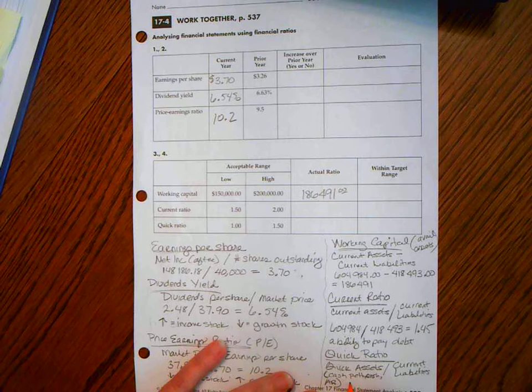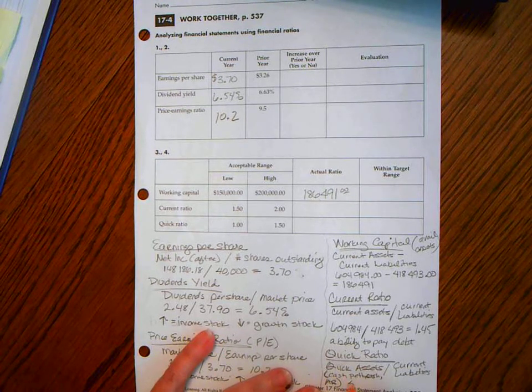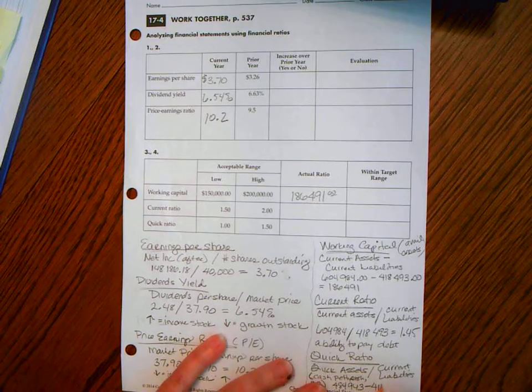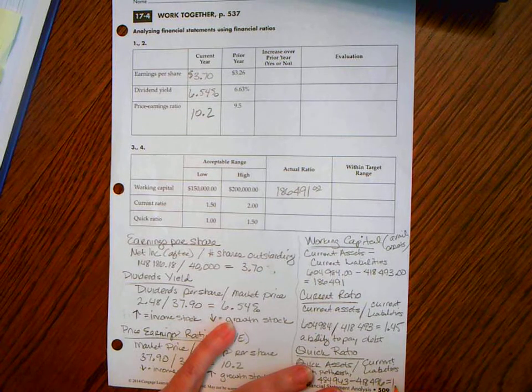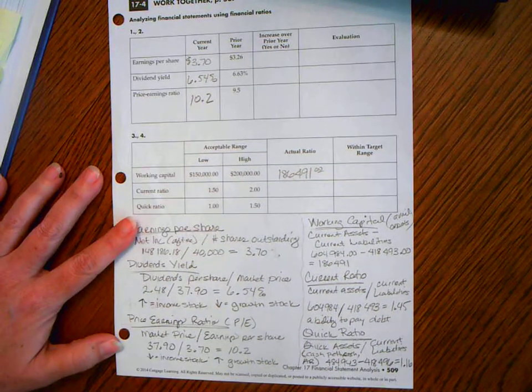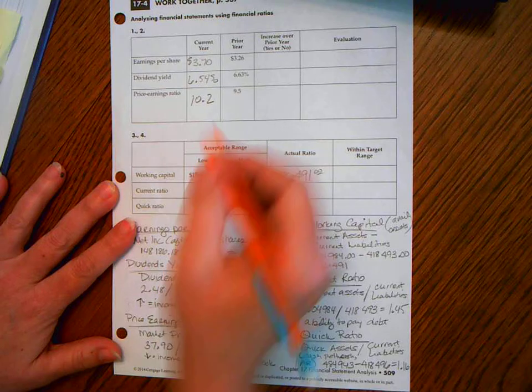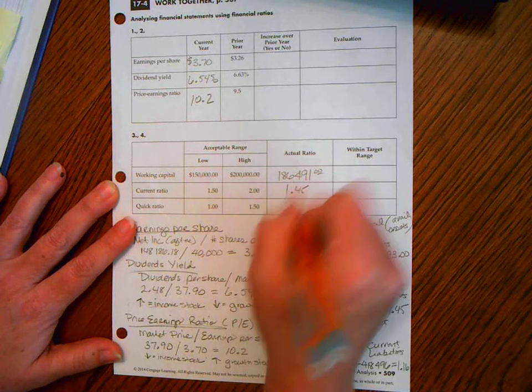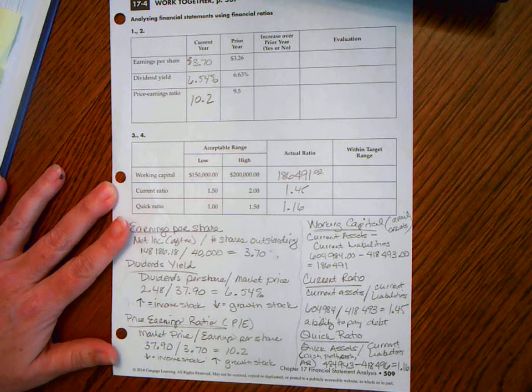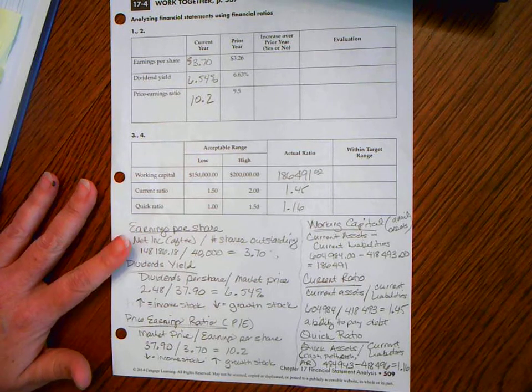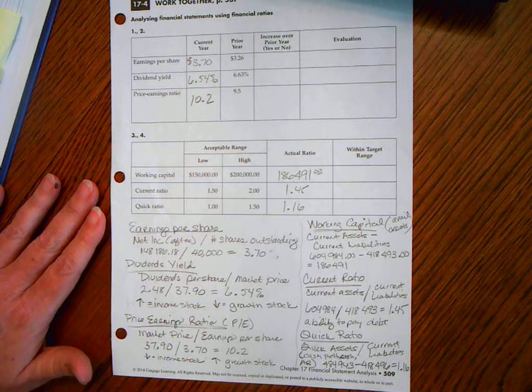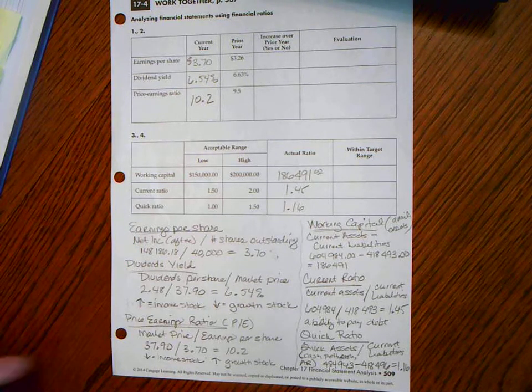All right, so then number-wise, I'm running out of room. 484,943, again, given to you by the book, minus these same liabilities, 418,493, equals 1.16. Okay. All right, so we've got 1.45 and 1.16.